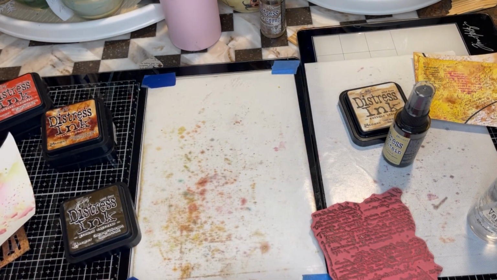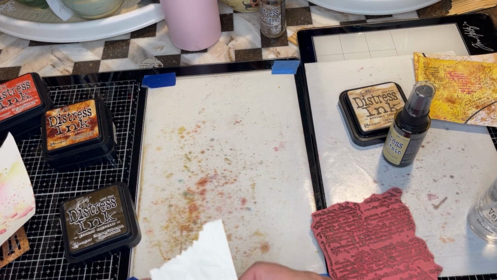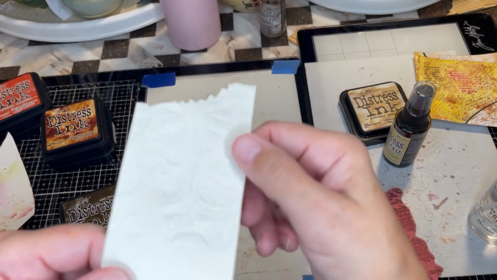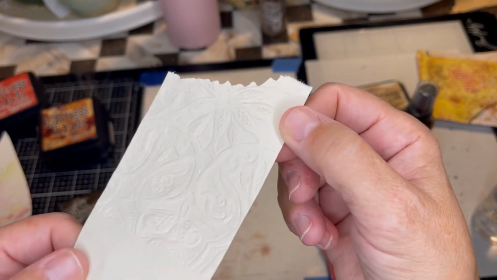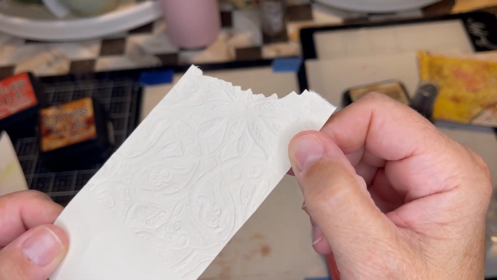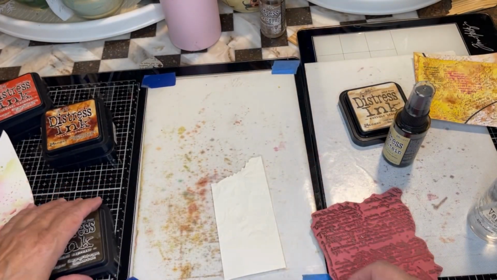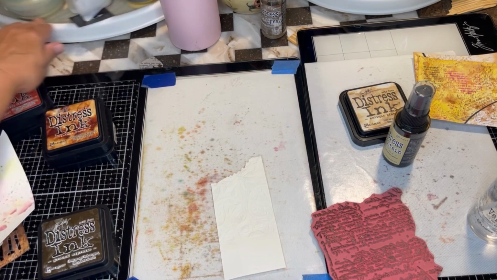So that one I'm going to set aside, and I'm going to pull out this one. This is not on watercolor paper, but it is on a paper that should take some stain or ink well. If you can see, I've already run this through an embossing folder. So we'll start.